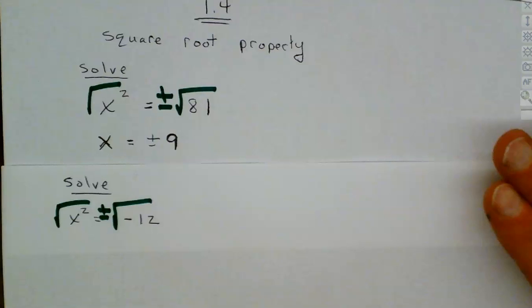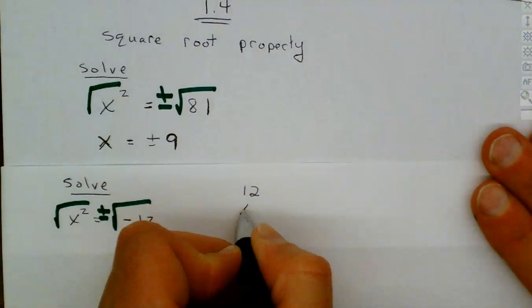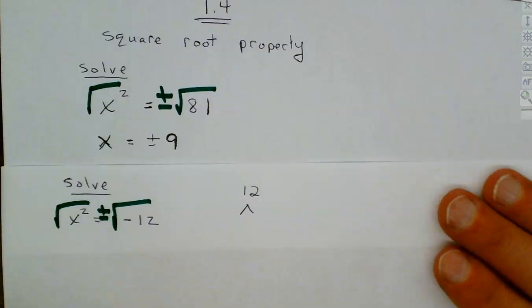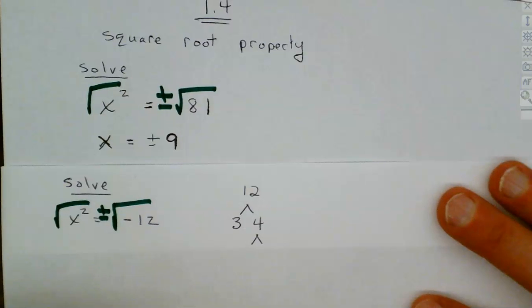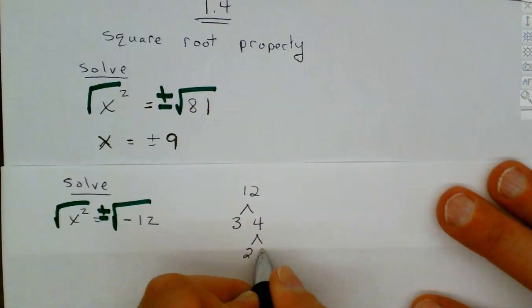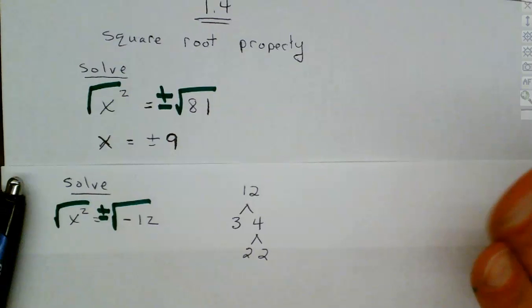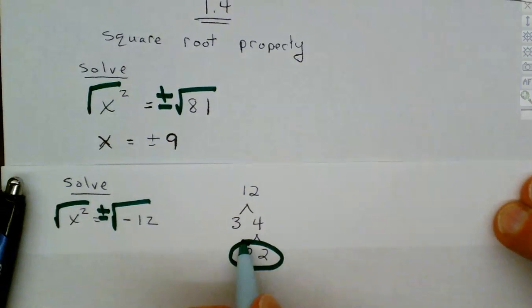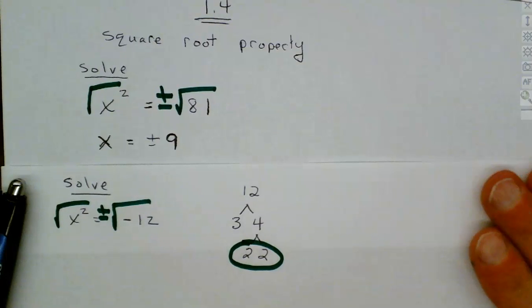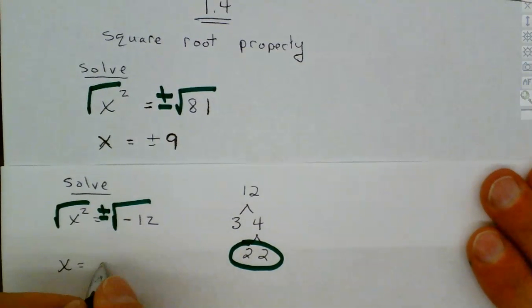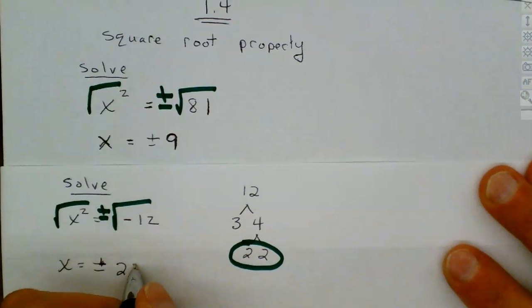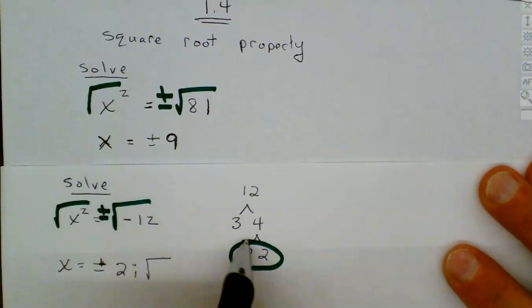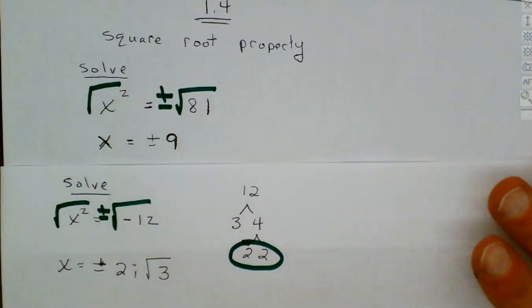So let's break down the 12 first. And how does 12 break down? 12 breaks down to 3 and 4, and 4 is a perfect square of what? 2 and 2. So the 2's come out, so that's going to be a plus or minus. Make sure you use the plus or minus here. 2, it's negative, so an i comes out as well. And what doesn't have a pair with it? 3. So there is your answer.